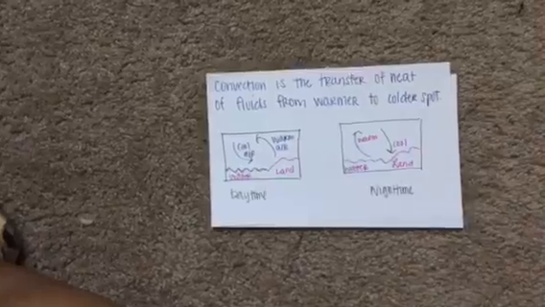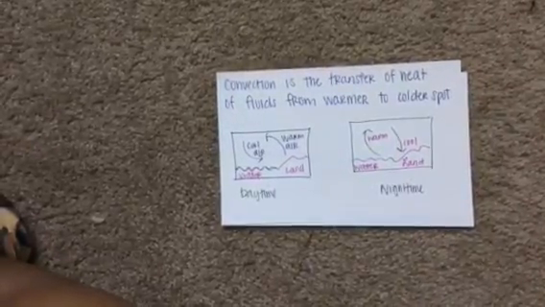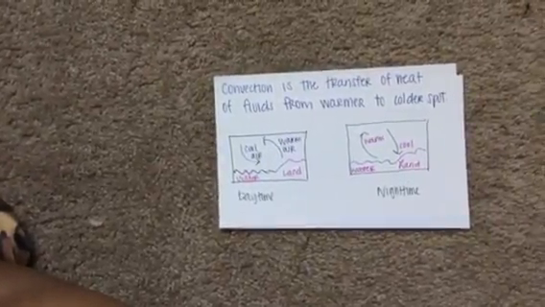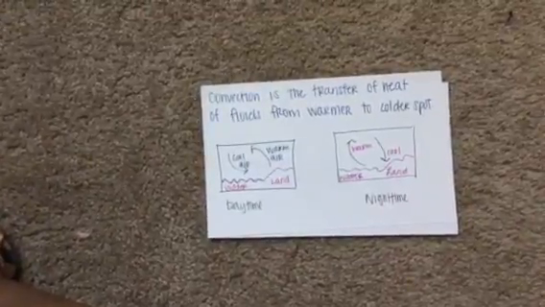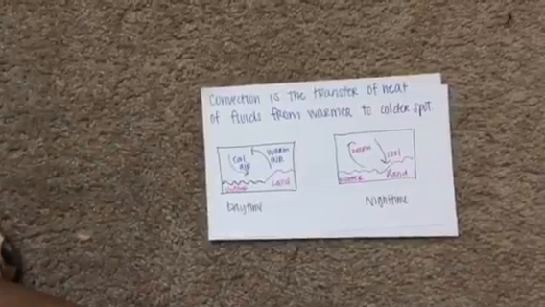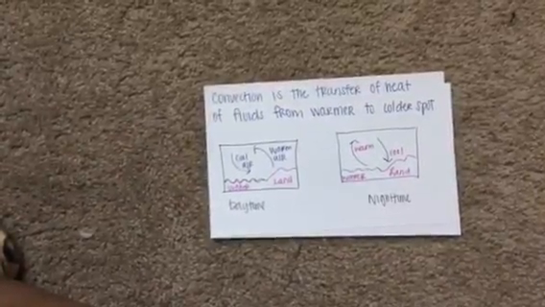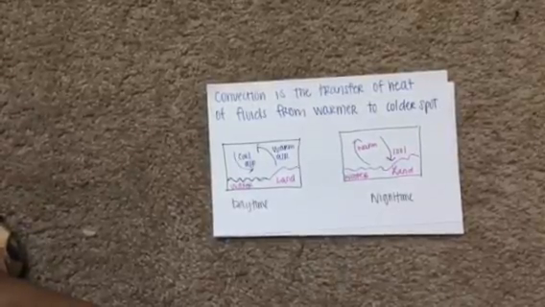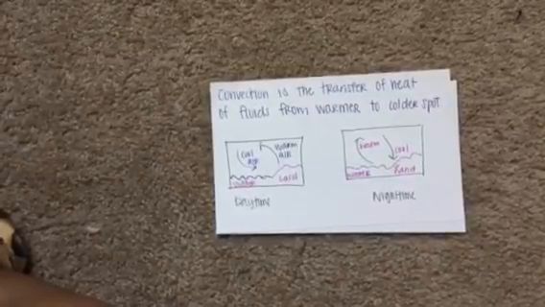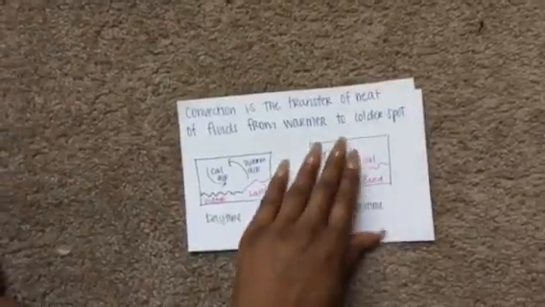This heat is transferred by circulation of less dense warm air and denser cooler air, which creates air currents, like when you're on the beach and the wind blows. And then at nighttime, the water cools off slowly, so the water is slightly warmer than the land. So the warmer air rises and the cool air sinks, which creates air currents with an offshore breeze. So you can see that.